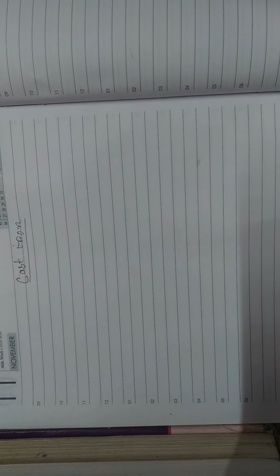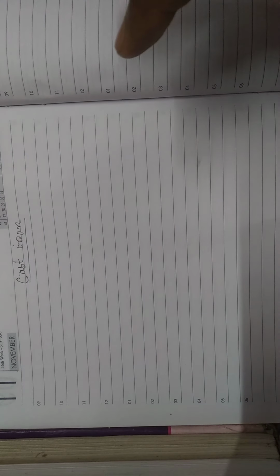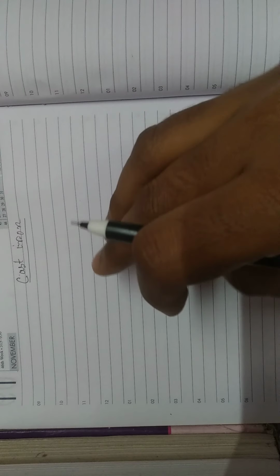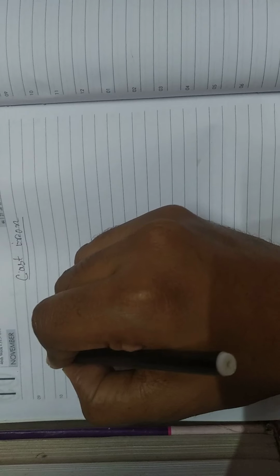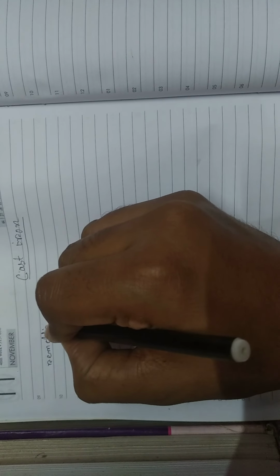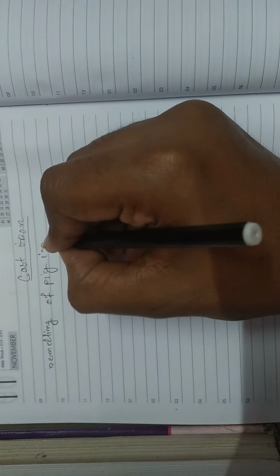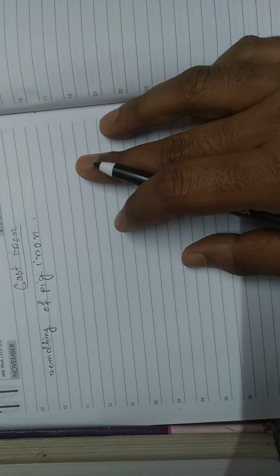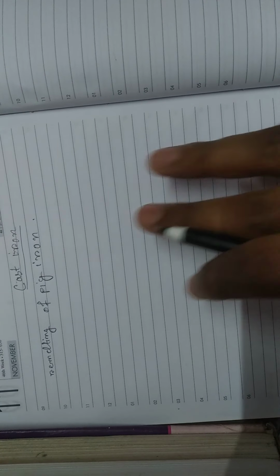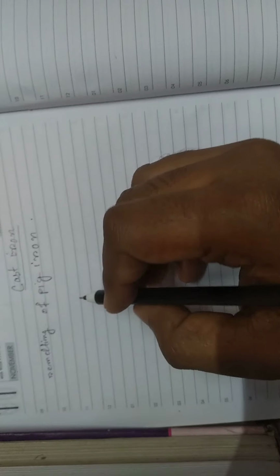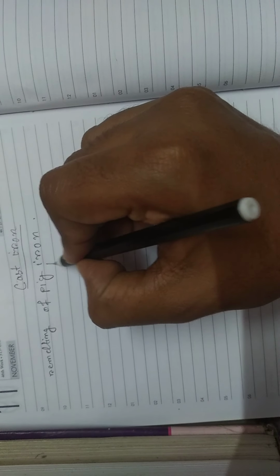Today we will discuss cast iron. Cast iron is basically obtained by remelting pig iron. Now the question that will come to your mind is, what is pig iron actually?